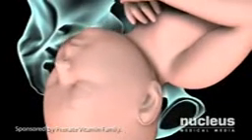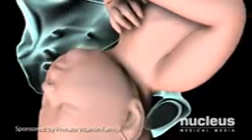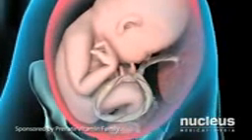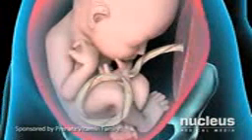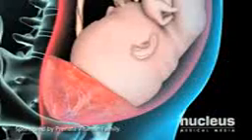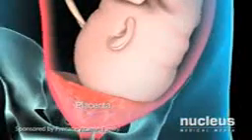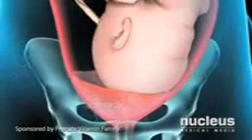Dystocia, or prolonged non-progressive labor, can occur when the baby's head is unable to fit through the birth canal or its body is in an unfavorable position, such as perpendicular to the birth canal or buttocks first, which is the breech position. Placenta previa occurs when a low-lying placenta partially or completely blocks the cervical opening.